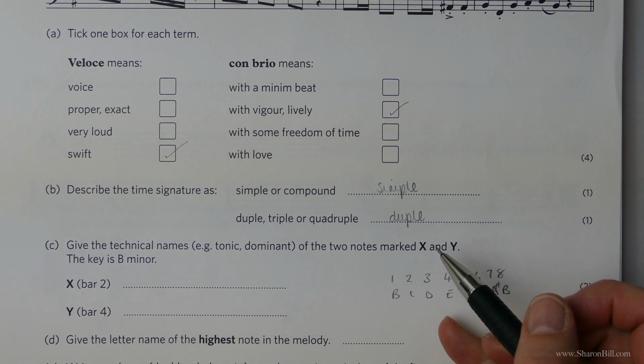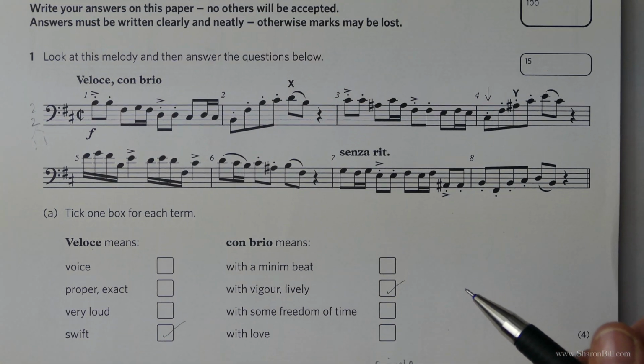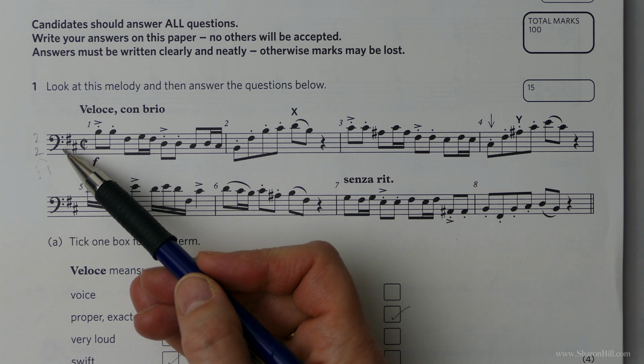So now we can look at notes marked X and Y. We're in the bass clef.